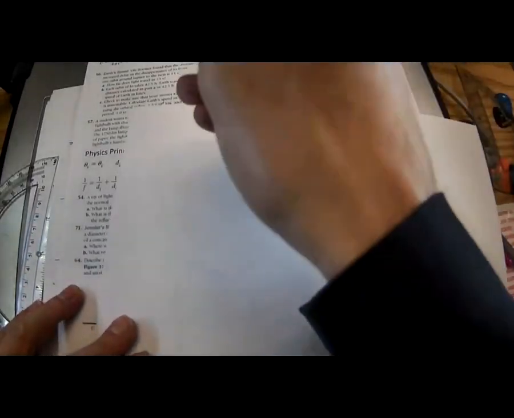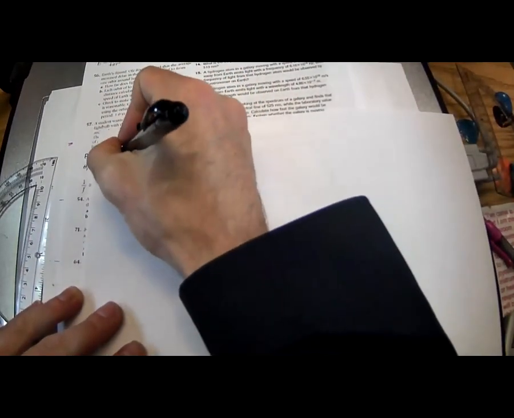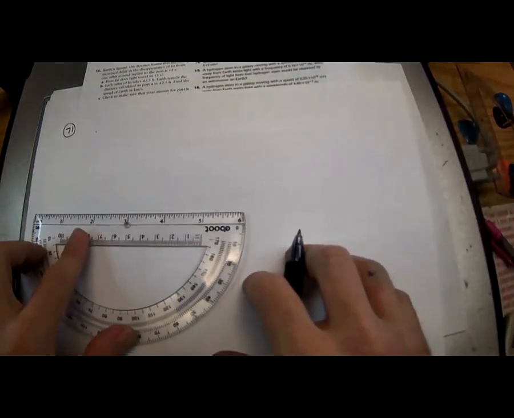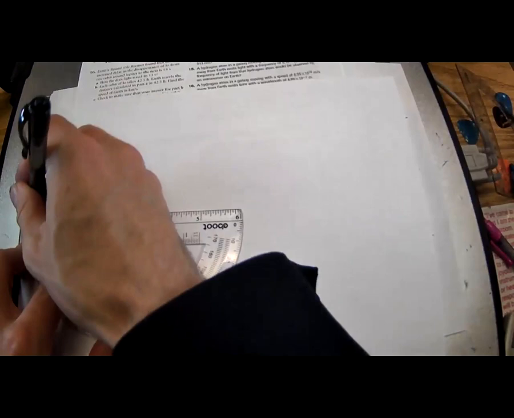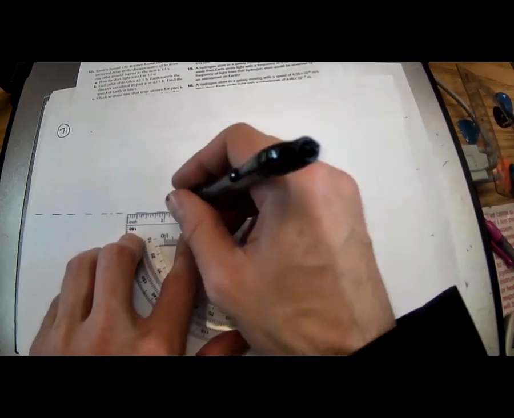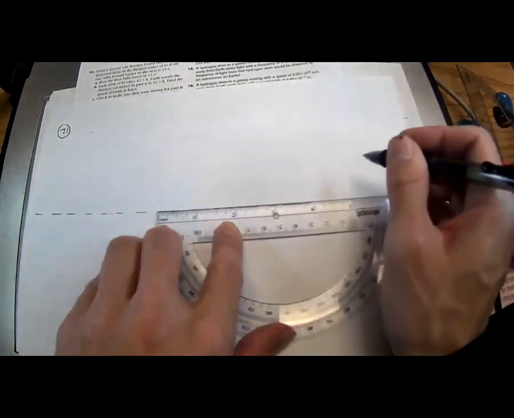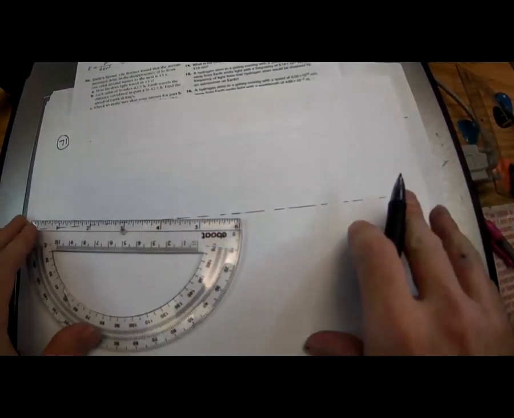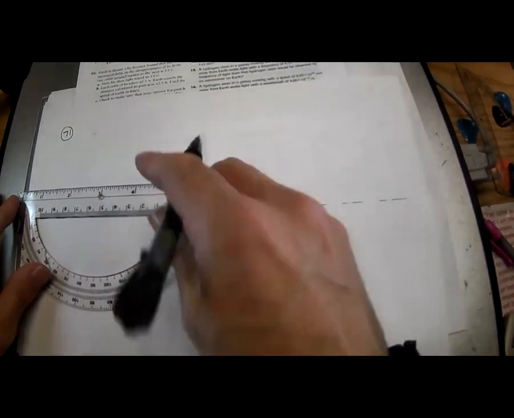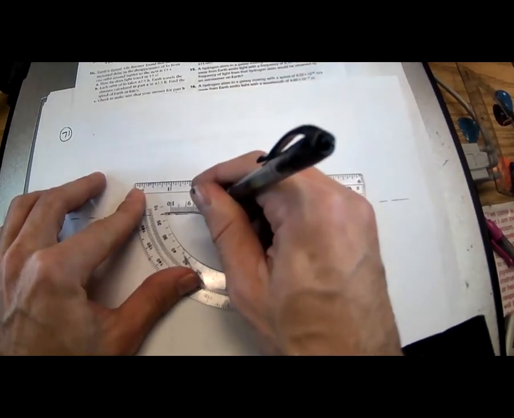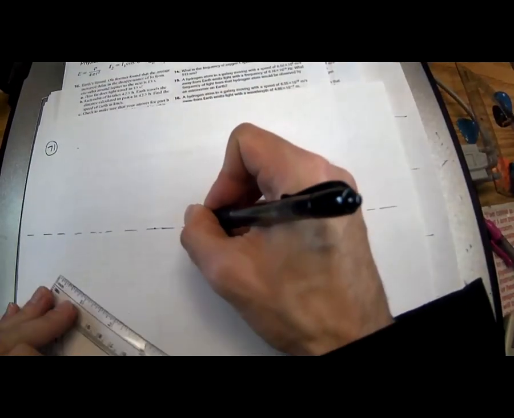Number 71, jeweler's mirror. Just use a whole page for this. So I'm going to dash off a reference line. I'm actually going to mark out these two. So it's going to be 10 centimeters, 11, 12. Okay. So I'm going to put my mirror right here.